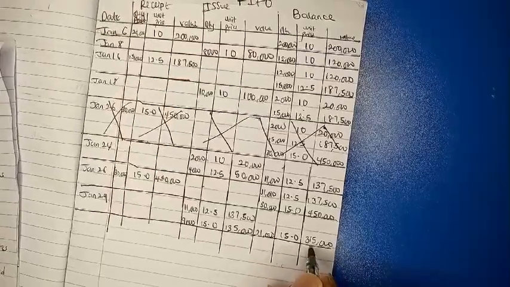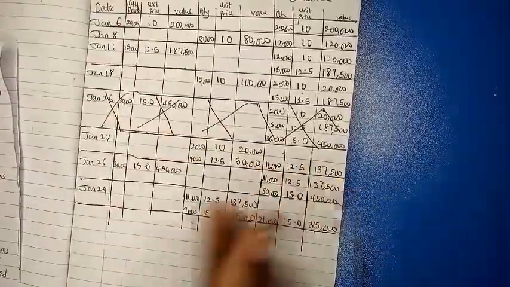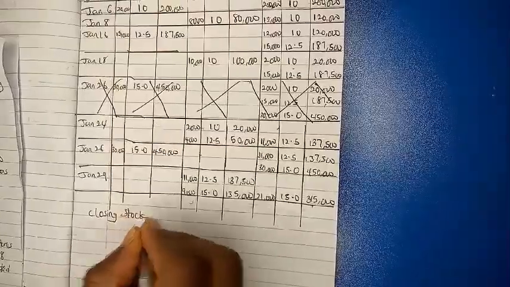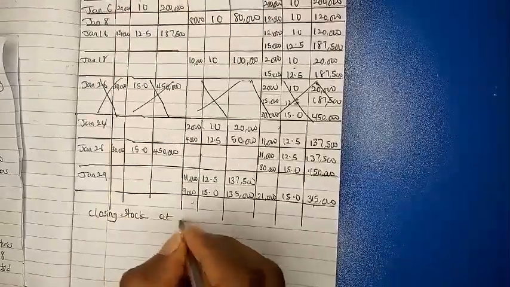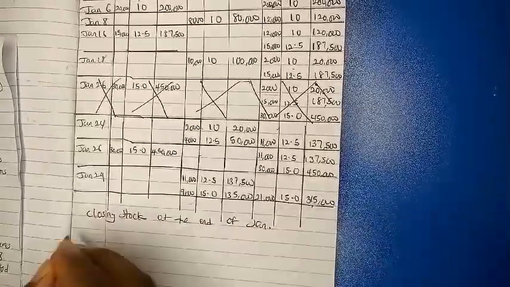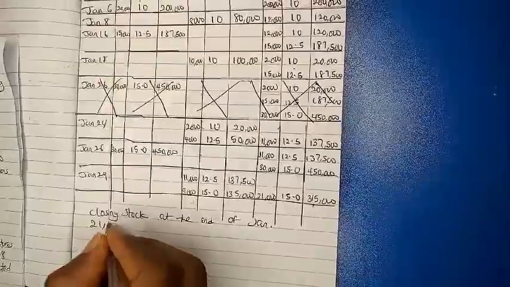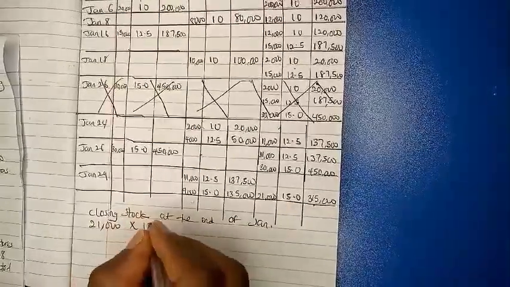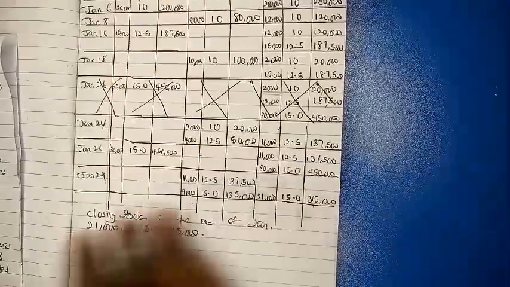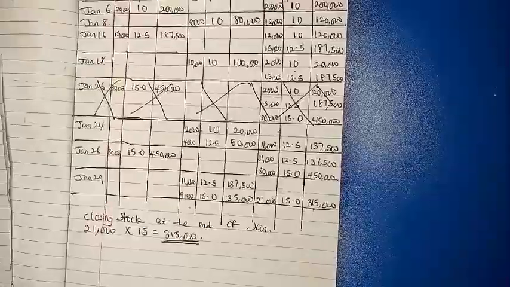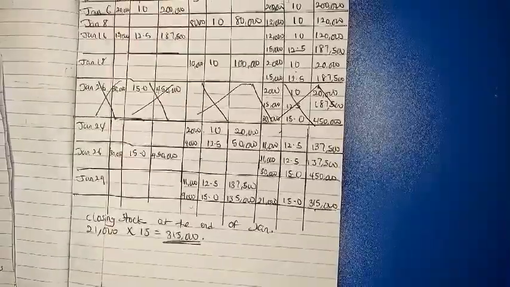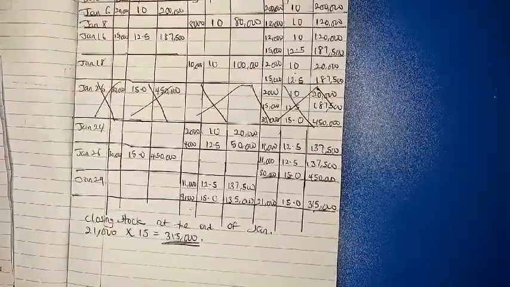After preparing all this, there is need for you to tell them that the closing stock at the end of January is 21,000 quantity at 15, which gives us 315,000. So this is the closing stock that we have at the end of January. This has brought us to the end of the first method of inventory, which is FIFO.